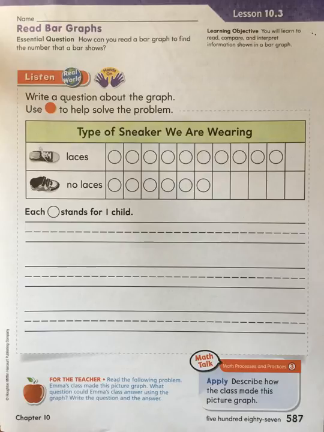When we look at the top of this graph, it tells us types of sneakers we are wearing, or tennis shoes. We have the kind with laces and the kind without laces. If we look at the laces, we can see that each one of these boxes is filled with a circle. Down here it says each circle stands for one child.